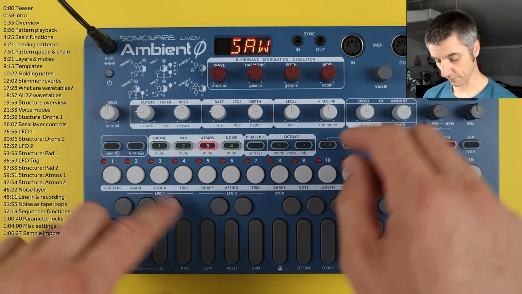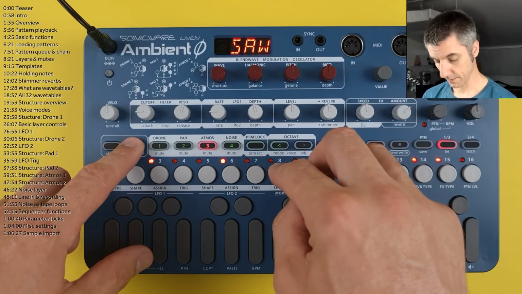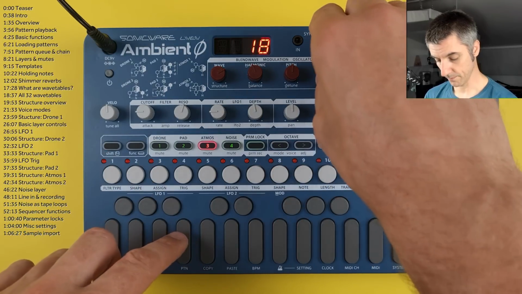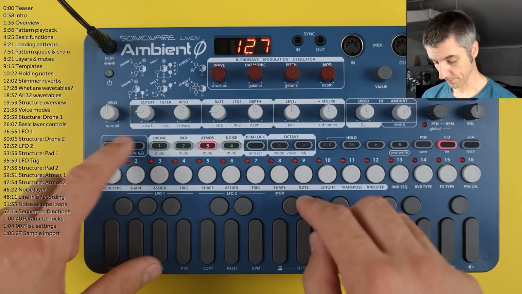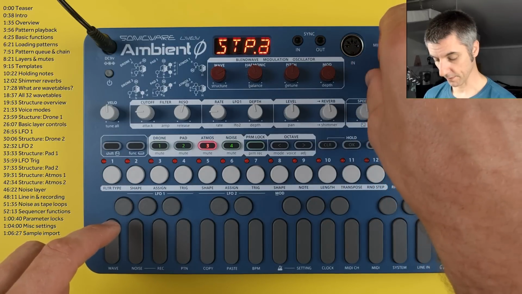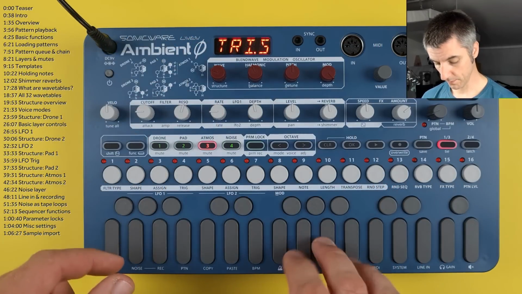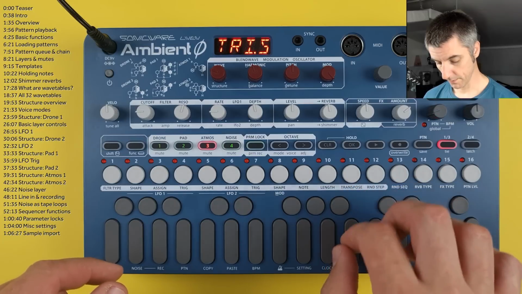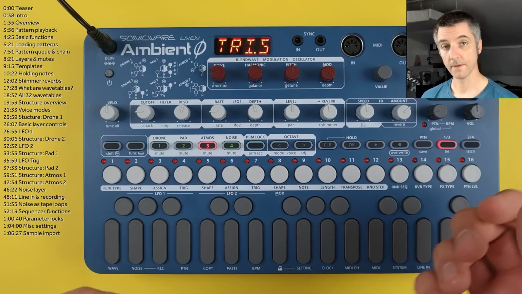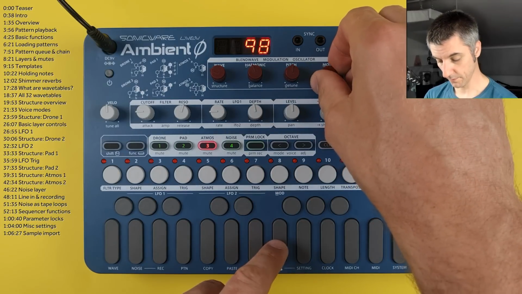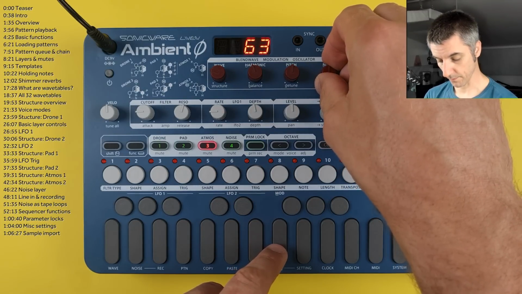These are all going to give different results, along with random. But I'm just going to leave it on sine for now. Let's choose a different wavetable. So you can get some bell-like tones from this.